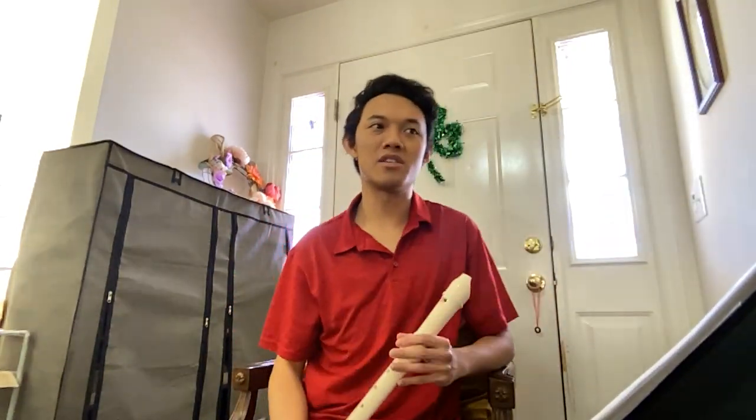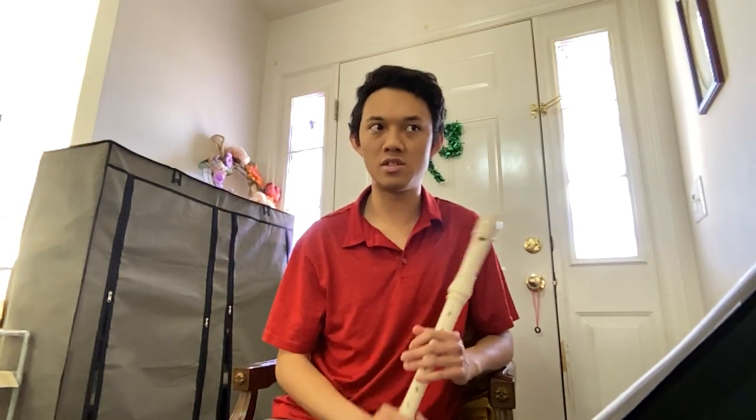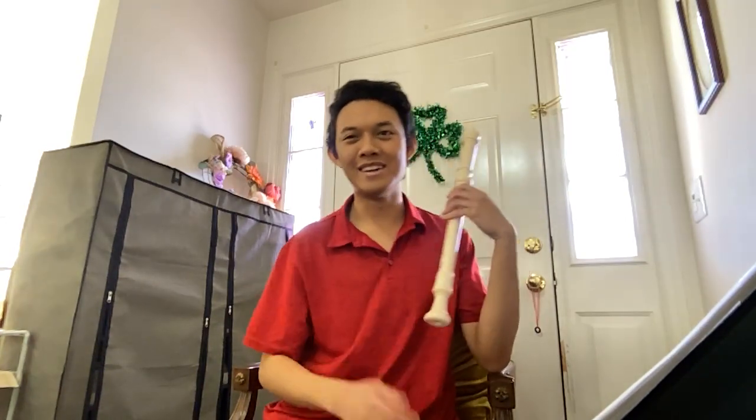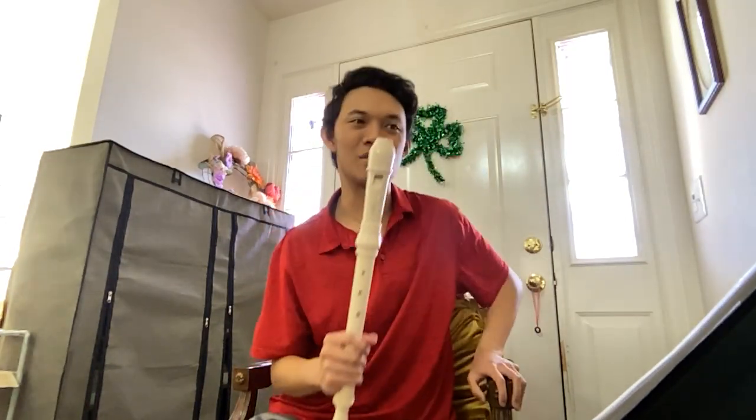This is the Allegro Assai, now moving into 2/4, and again it's one of the fast movements. I'm going to start with the trumpet solo. I'm going to just play through it, unless you want to sit here in silence for a little bit and then get into it. But I think it's best if I start on the trumpet solo and then go into the recorder part.